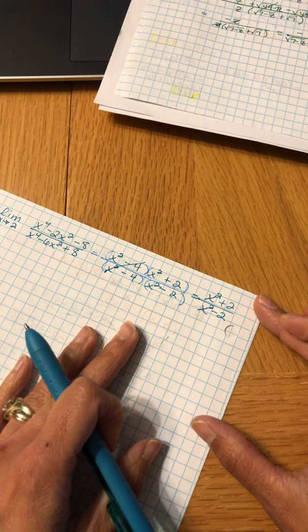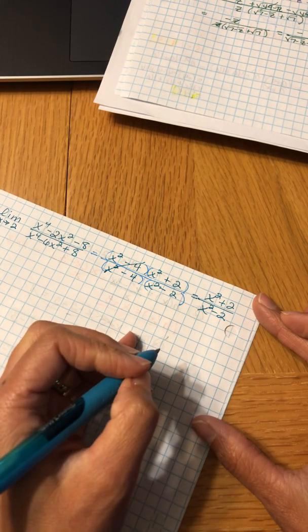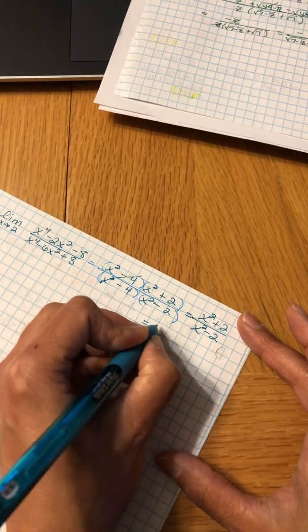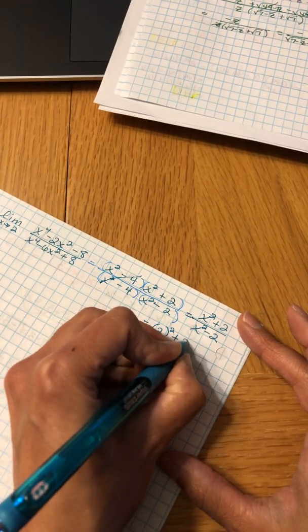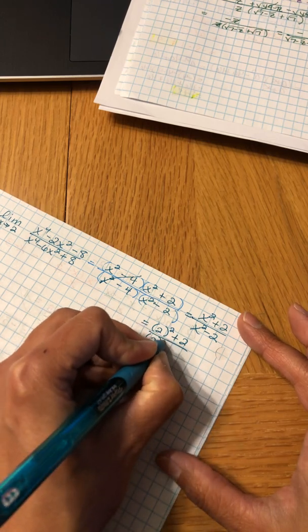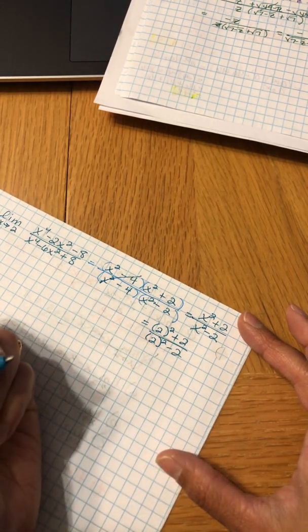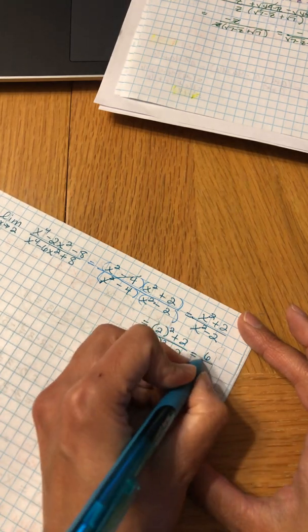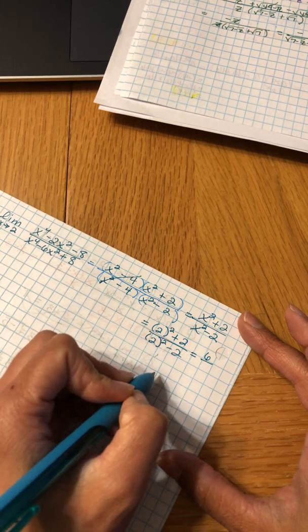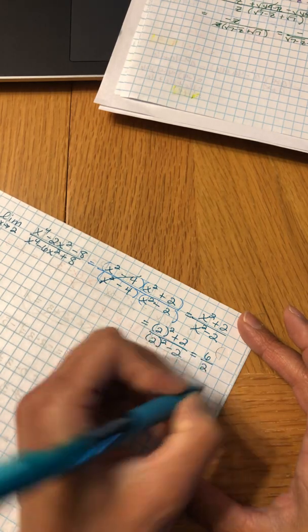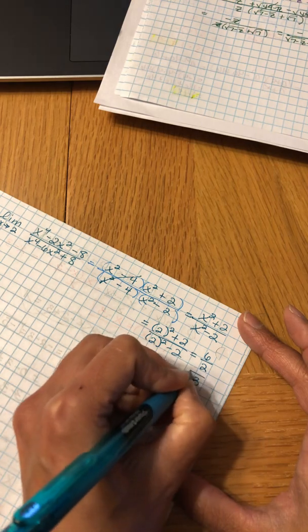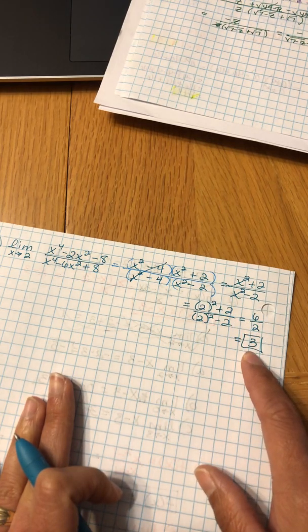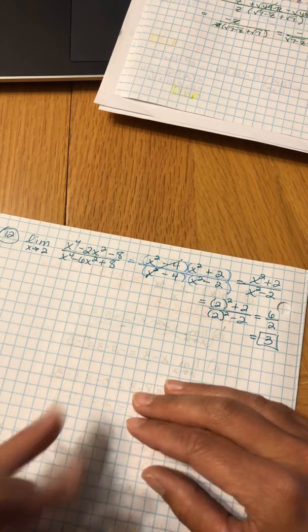Okay. All right, so now we can plug in our number. We can plug in a 2. So we're going to have 2 squared plus 2 over 2 squared minus 2. 2 squared is 4. 4 plus 2 is 6. 2 squared is 4. 4 minus 2 is 2. 6 divided by 2 is 3. Okay, see all this work that you have to show to get to this point? I expect to see that too.